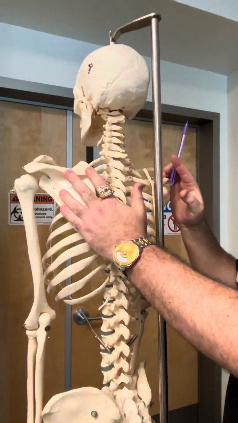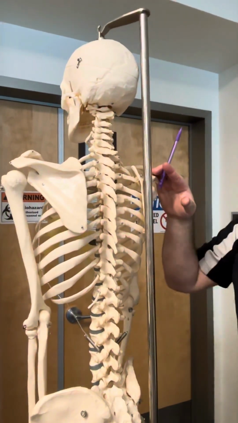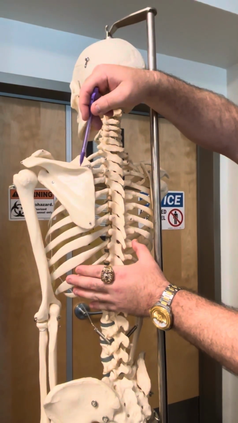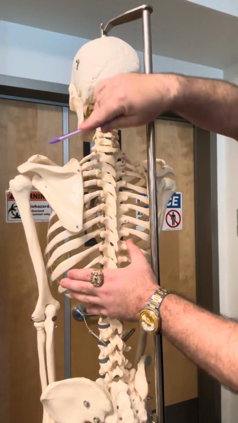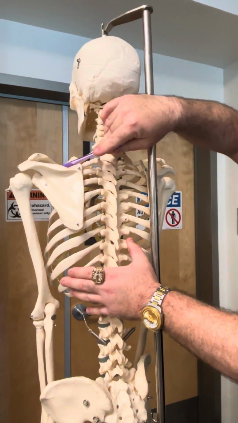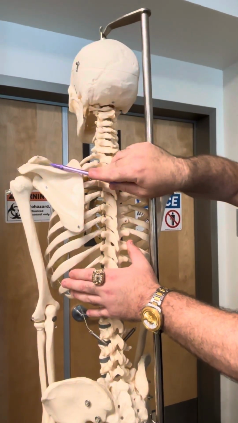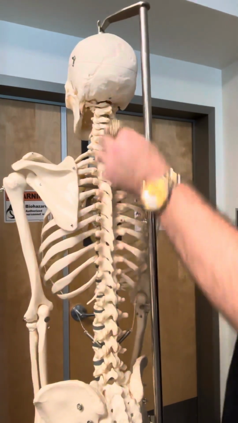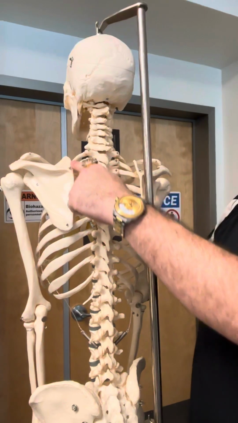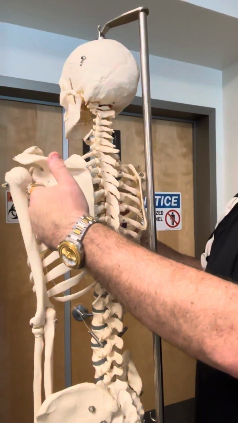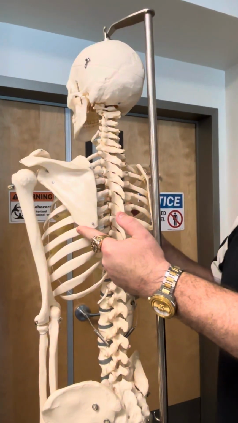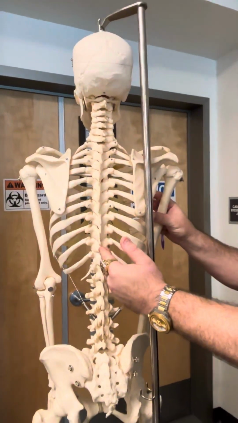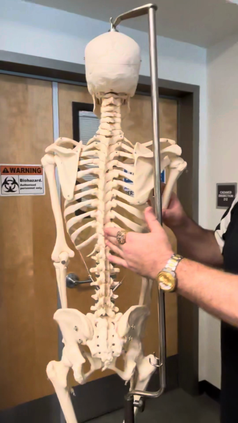So what bone is this? This is your scapula, specifically the back part of the scapula. What do we call this? This is your spine of the scapula. Anything above the spine of the scapula, we call the supraspinous fossa. Anything below the spine of the scapula, we call the infraspinous fossa. Here's the spine, so we call this the medial border of the scapula, lateral border of the actual scapula. So going back to the thoracic spine, we have 12 bones that make up the thoracic spine.